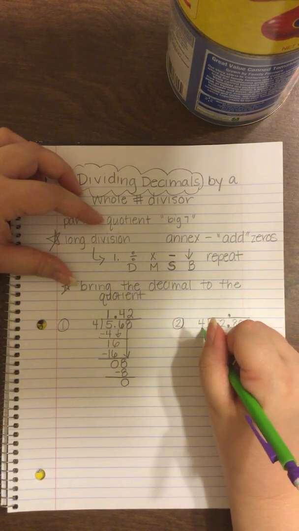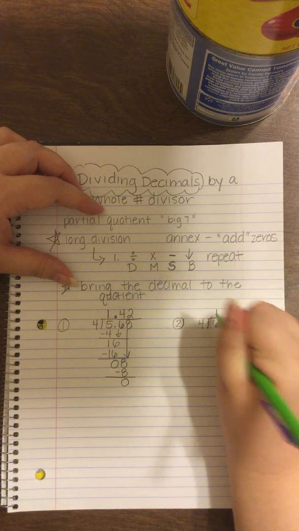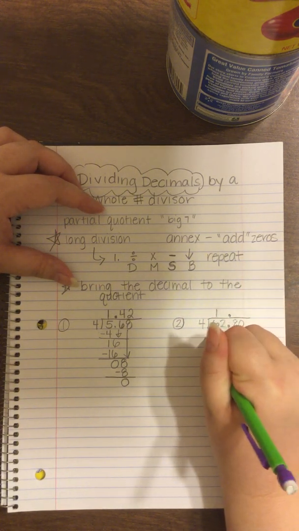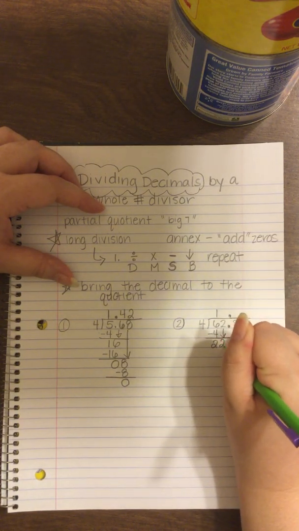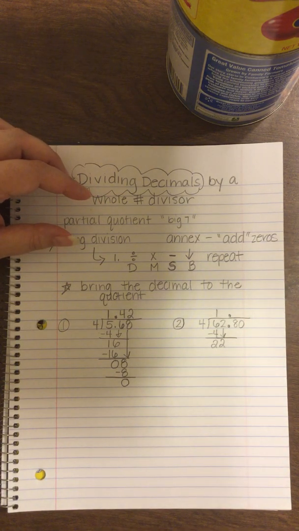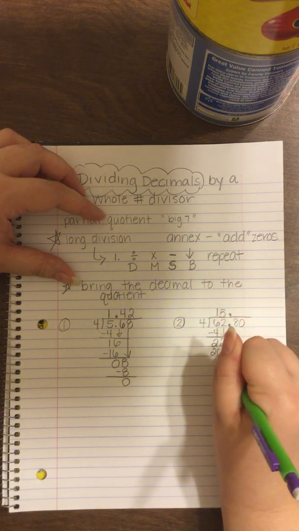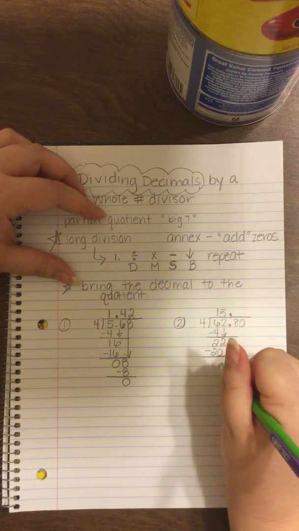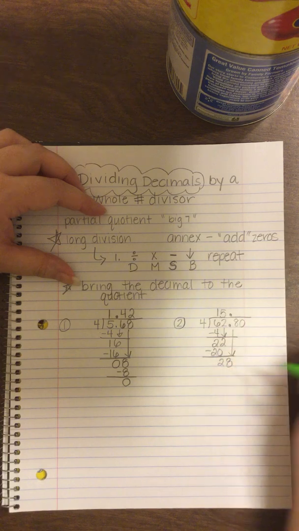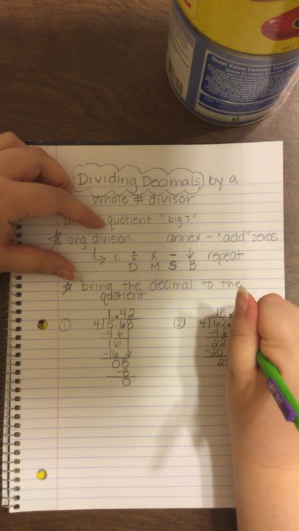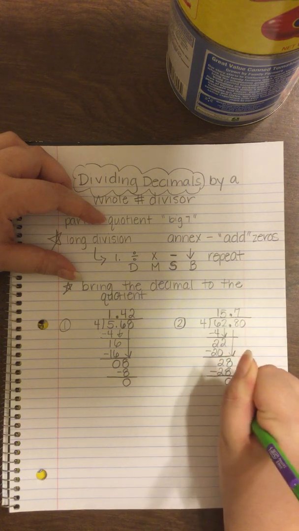So I'm going to take 4, my divisor, and divide it into my first number, which is 6. 4 divides into 6 one time. 4 times 1 is 4. I subtract. I'm left with 2. Bring down the next number, which is 2. 4 divides into 22 5 times. 5 times 4 is 20. I subtract. I'm left with 2. Bring down the 8. 4 divides into 28 7 times. 7 times 4 is 28. And I'm left with 0.